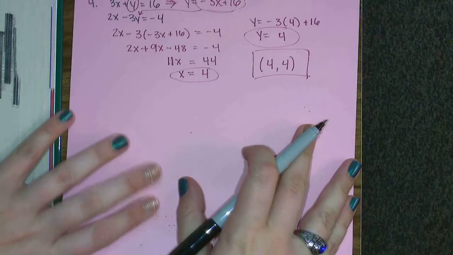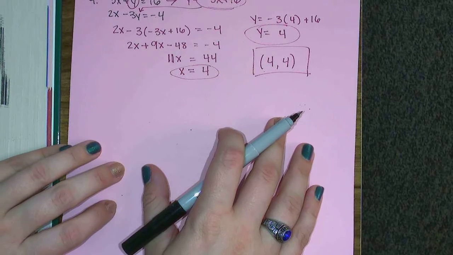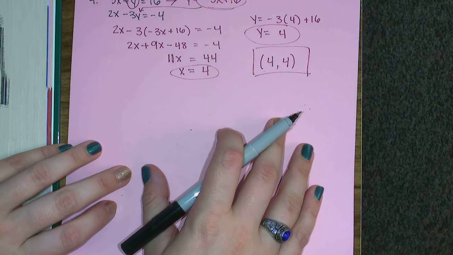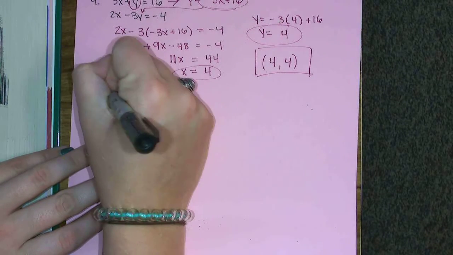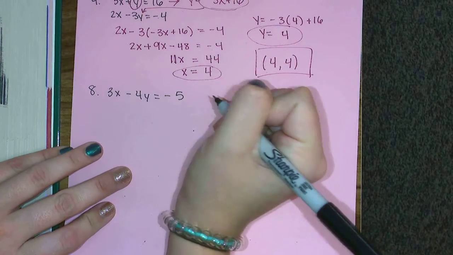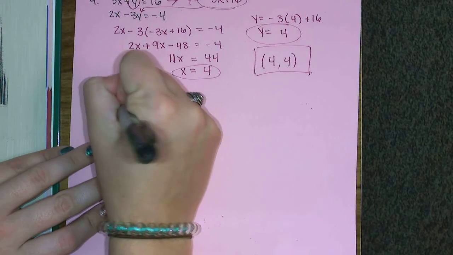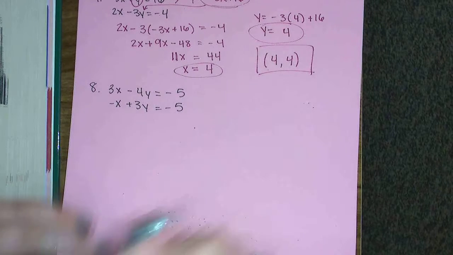All right, let's see. Number 8. 3x minus 4y is equal to negative 5, and negative x plus 3y is equal to negative 5.